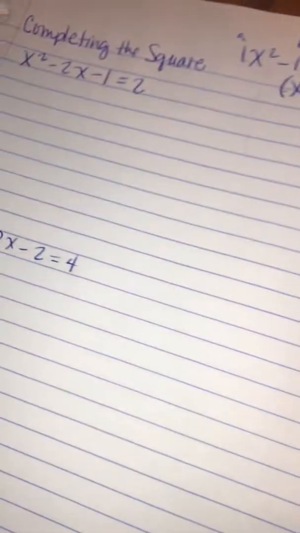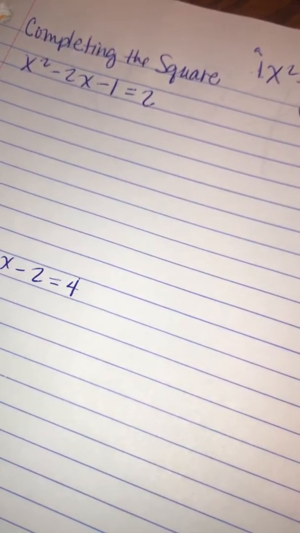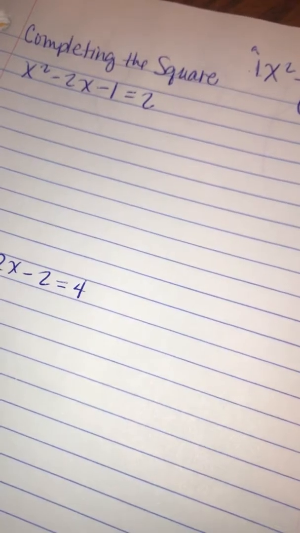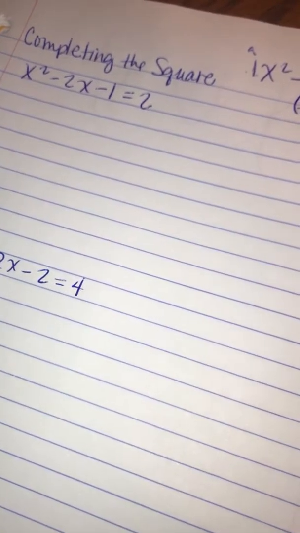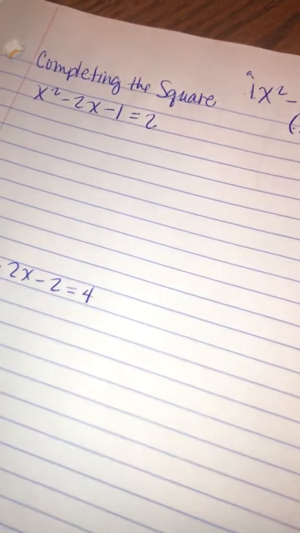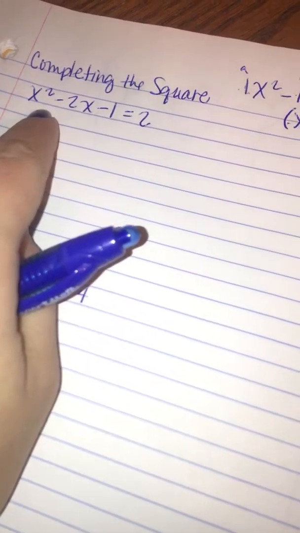Okay, so let's start with this one. We've got x squared minus 2x minus 1 equals 2. Now the first thing you want to do is make room for you to create the perfect square trinomial. And basically what we're going to do is find the value of c that makes this right here a perfect square trinomial.